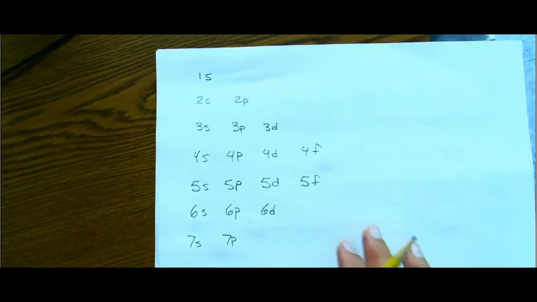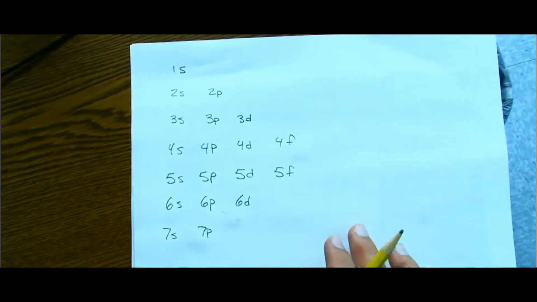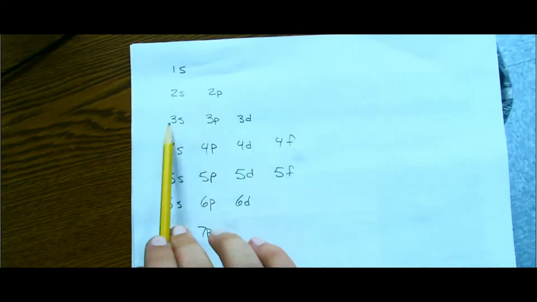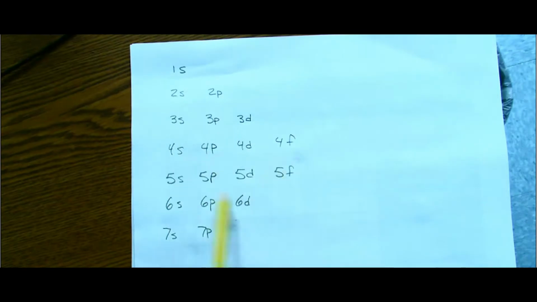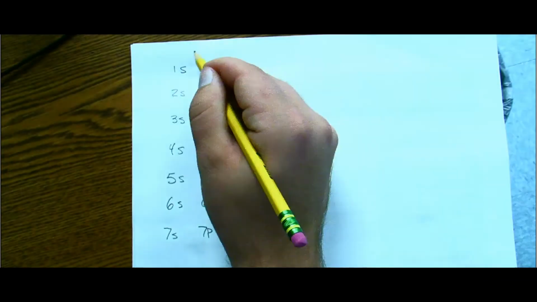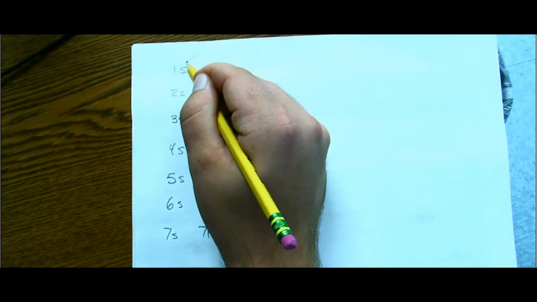All right. There is everything. 1s, 2s, 2p, 3s, 3p. And I want you to write it like that so you can see my railroad train. All right. If you write this out, you're going to be golden. Okay. So the railroad train looks something like this. I'm going to draw my tracks.